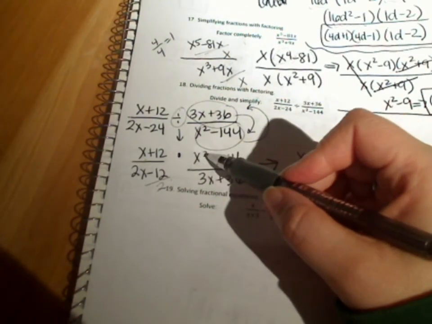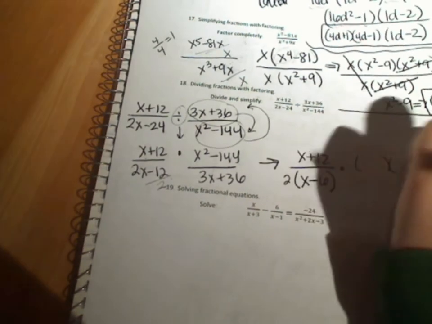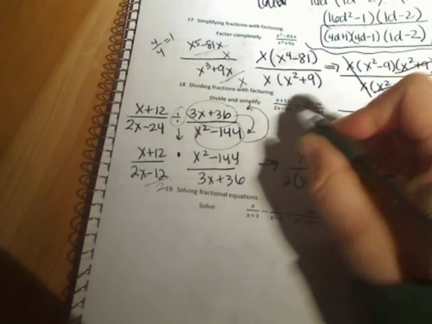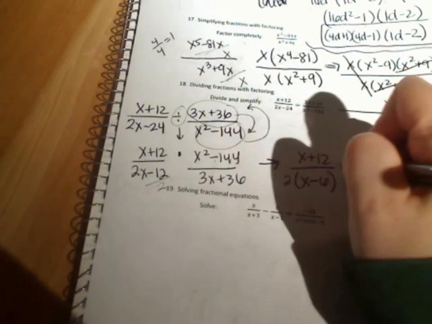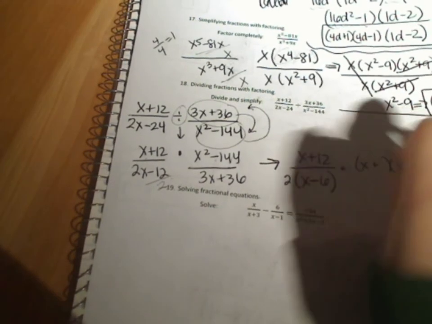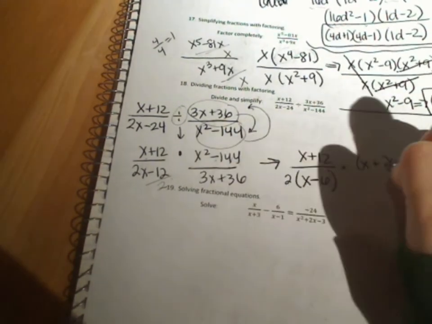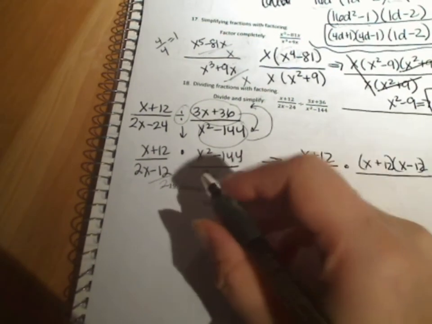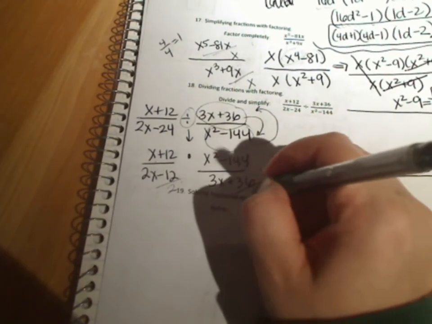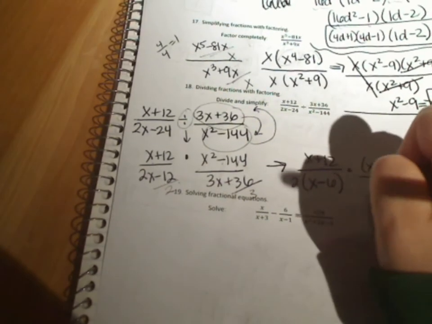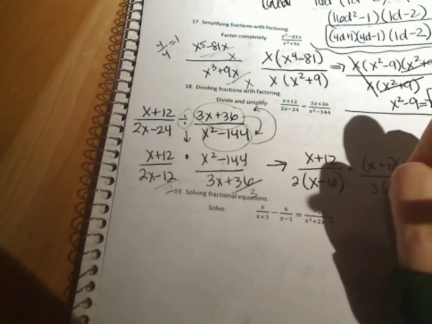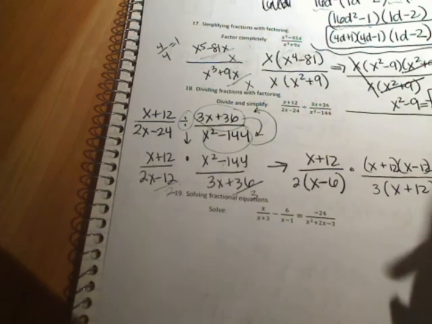You have a perfect square here, so you split that up, x and x. You have a subtraction sign in between, so it's plus and minus. 144 square roots to 12 and 12. And then on the bottom, take 3 out of both, so you have 3 times x plus 12.